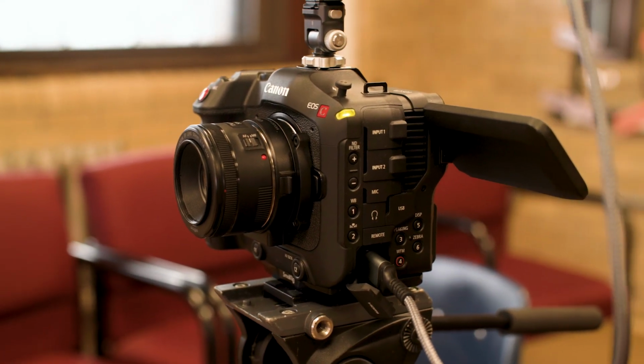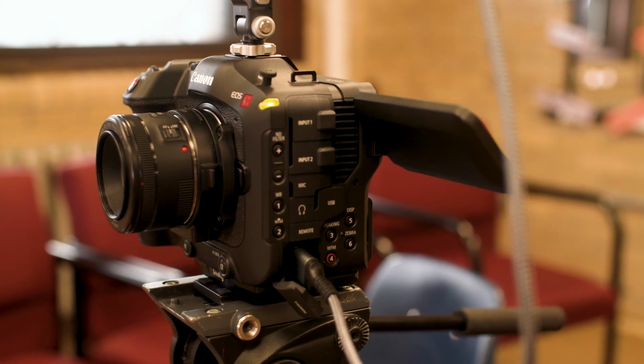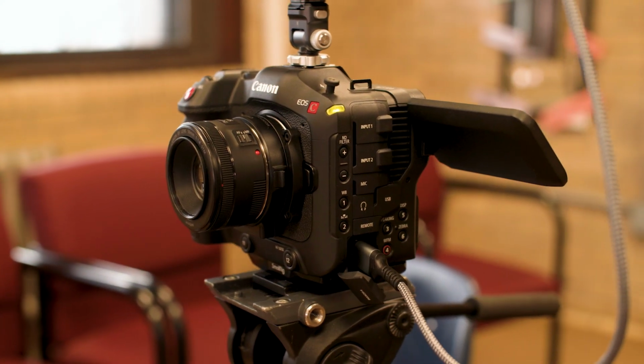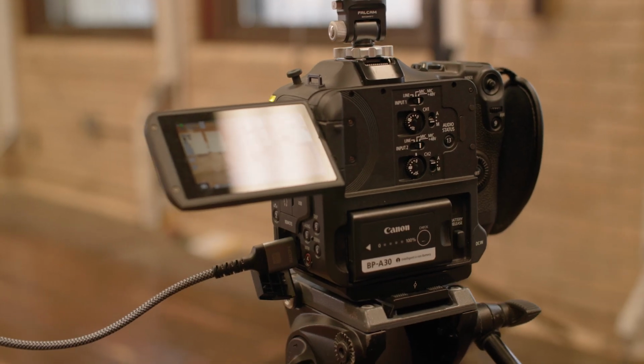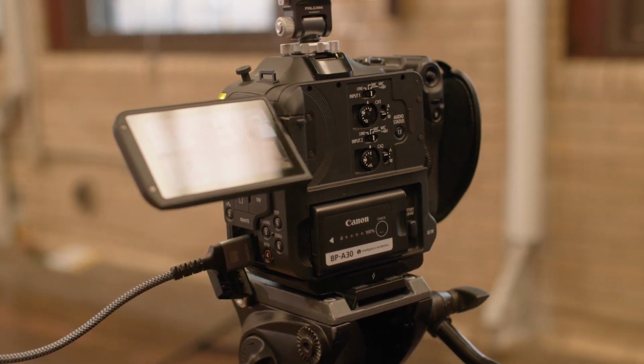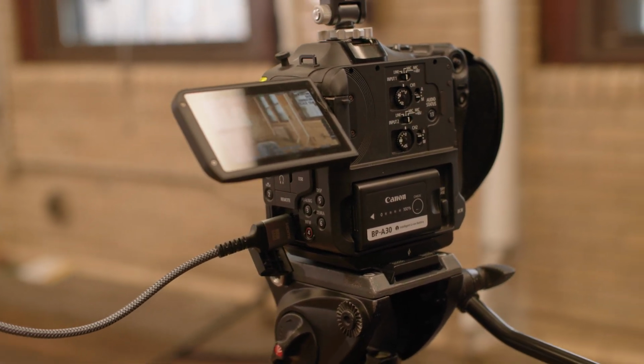So we have a 50mm lens on here, which is what we're using for our interview. And the aperture is set to f2, which will create a really shallow depth of field. In order to open up that far, we actually have added 2 stops of ND and create this nice, pleasing, soft background.